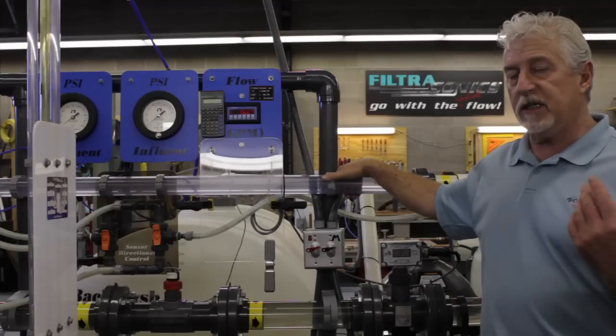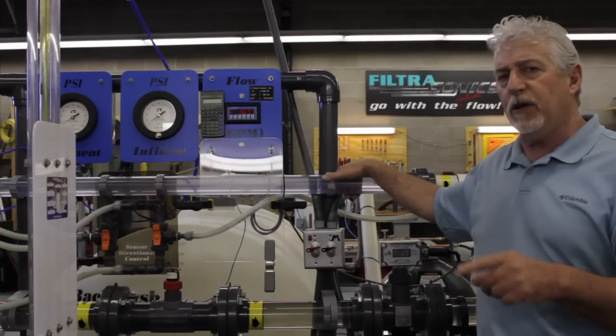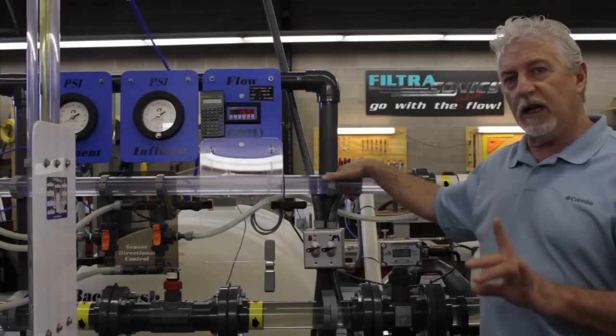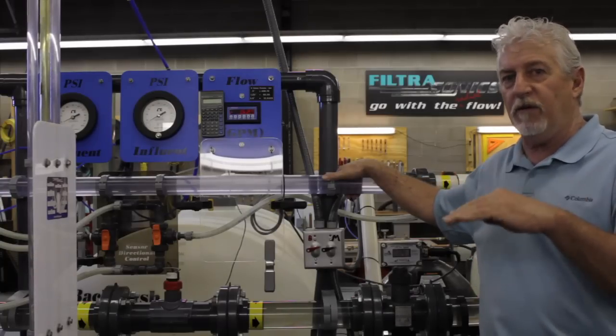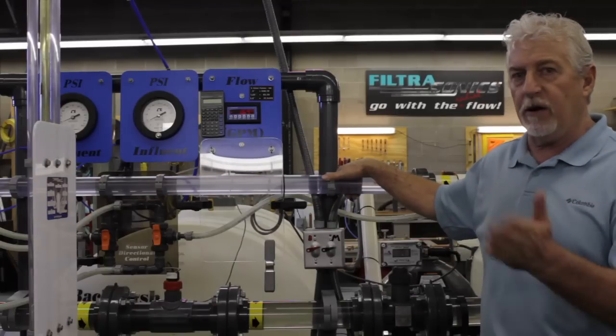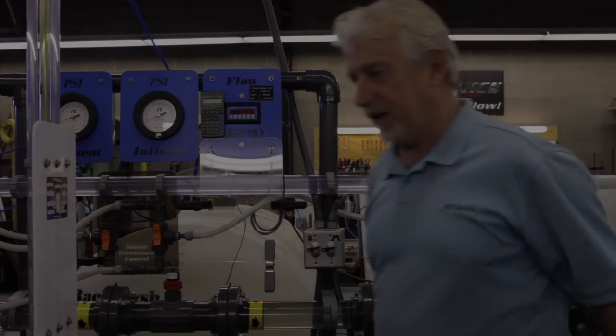Now we're going to step over to the radial flow filter alpha prototype. I'm going to put it through the backwash cycle. It has a position indicator on the top, and you can see the media container move up and down when it goes from filter to backwash and back to filter. Let's go over there next.